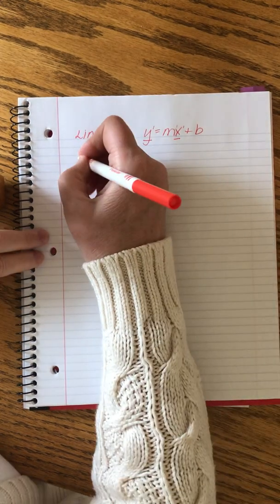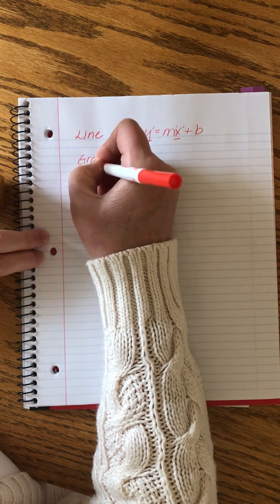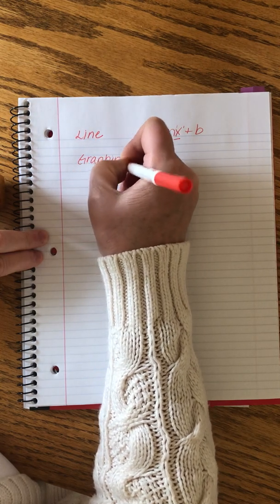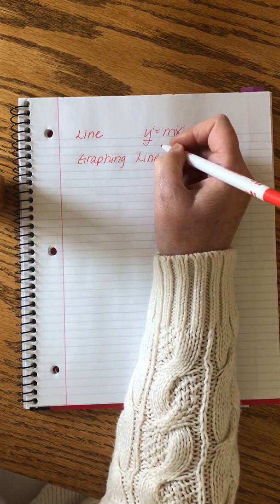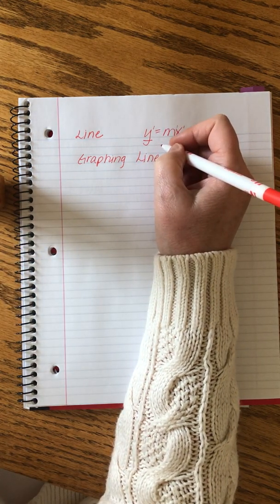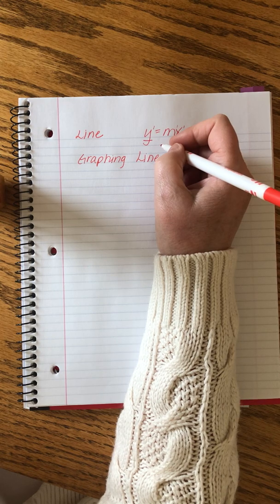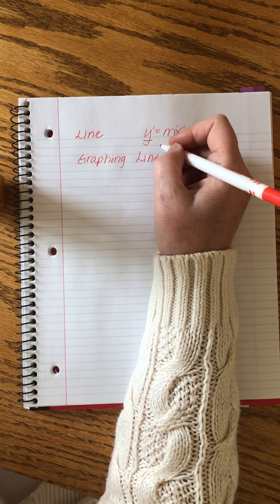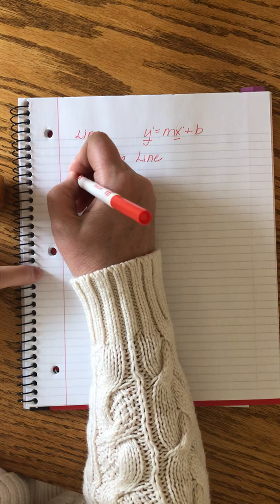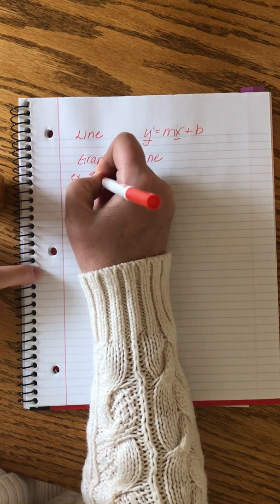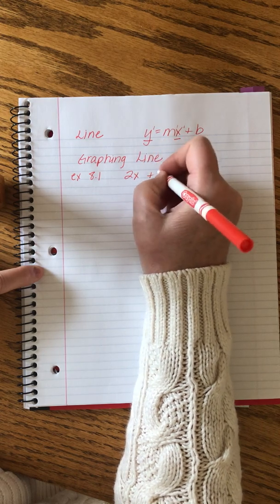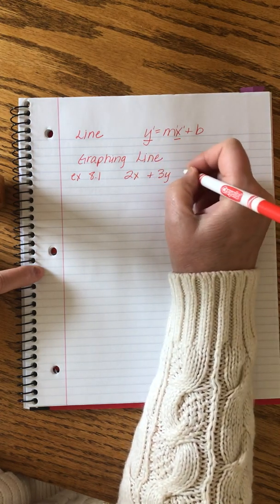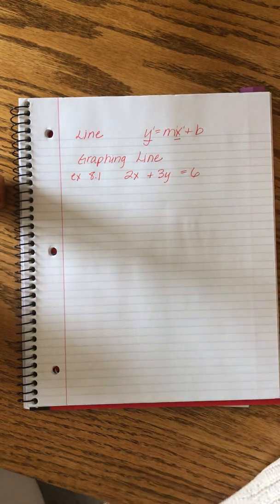Now, we spend a lot of time graphing lines. And there's two ways to do that, and one way is annoying, I think, and the other way is kind of fun. So I'm going to review for you both ways. The first example illustrates the annoying way. Graph the equation 2x plus 3y equals 6.